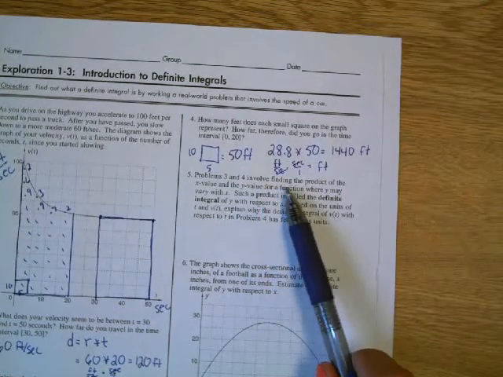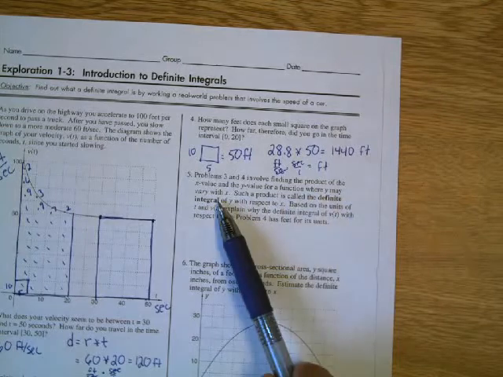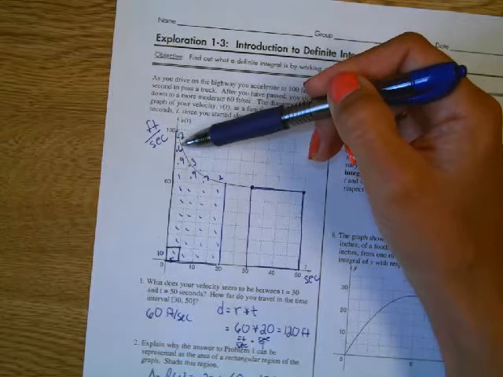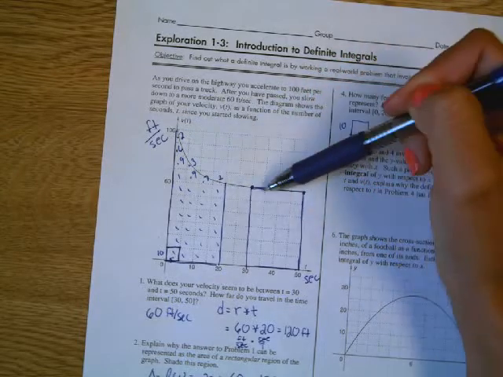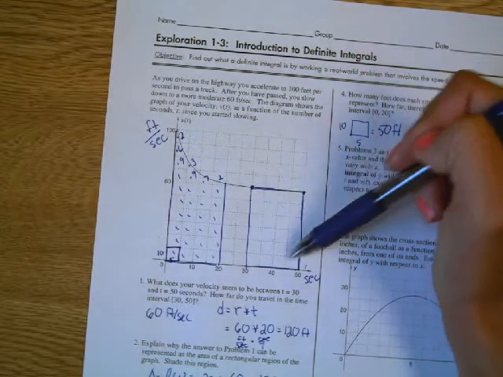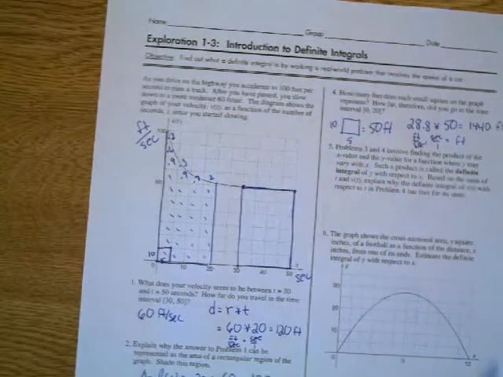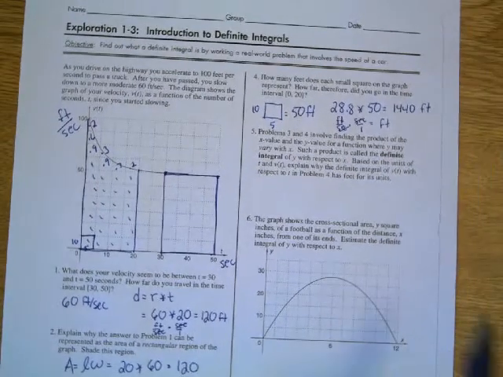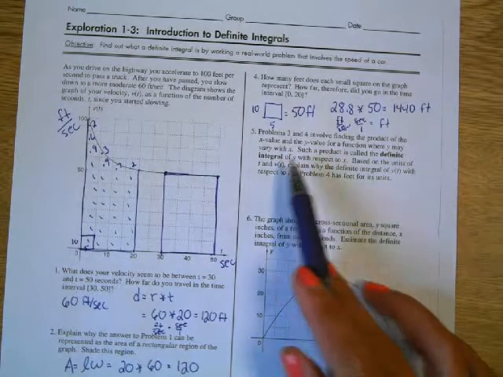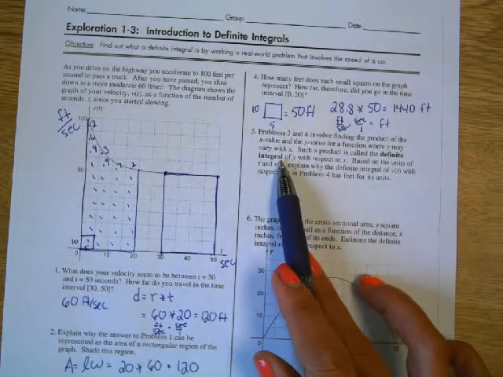Problems 3 and 4 involve finding the product of the x value and the y value for a function where y may vary with x. When they talk about that, because y is not a constant here, it's decreasing, decreasing, decreasing, slowing off, where here y was a constant value all the way through. It was easy to find that area and that distance. Here it's changing all the way through. So we have to do that counting business. Okay, such a product is called the definite integral. So the author's just giving you the definition here. When you multiply x and y together, you're doing a definite integral.